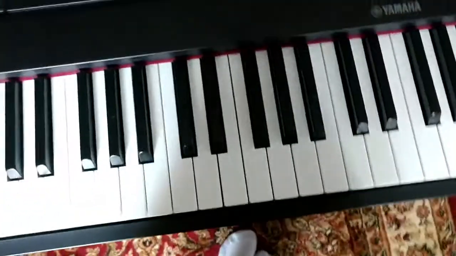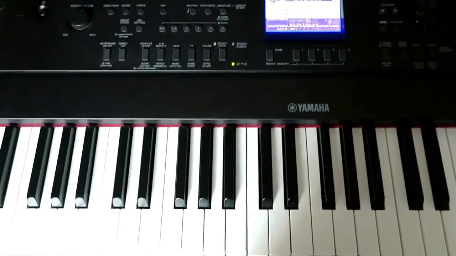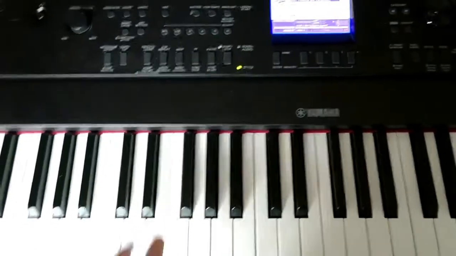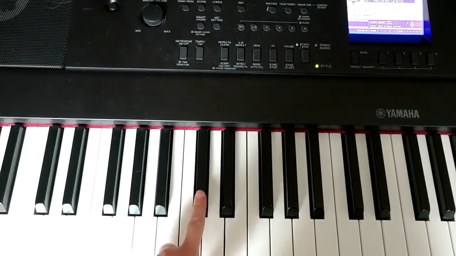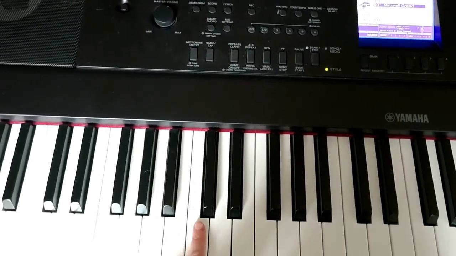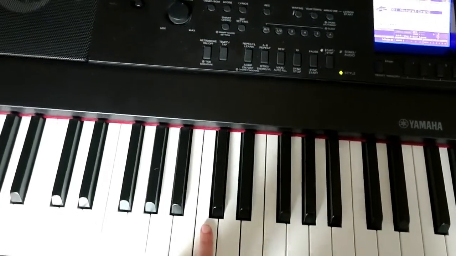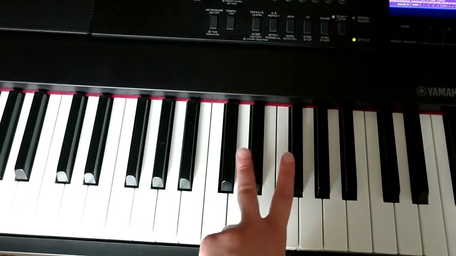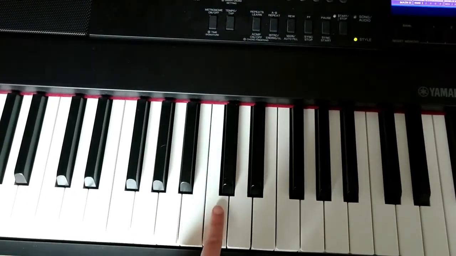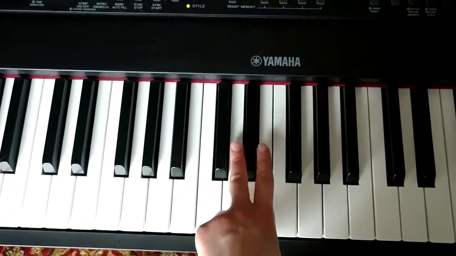All right. So here's the first thing I'm going to teach you. Wherever you see 2, like right here, for example, the first white key in front of that black key in that set is always C. So this one is C. We'll move to these 2.